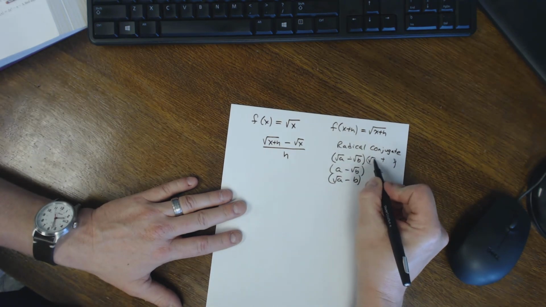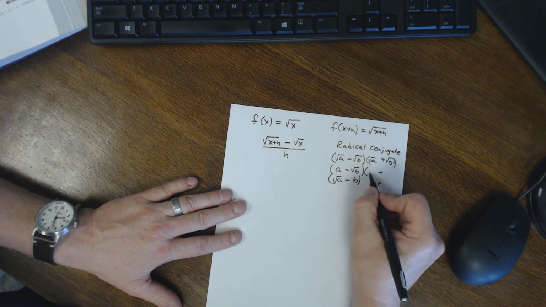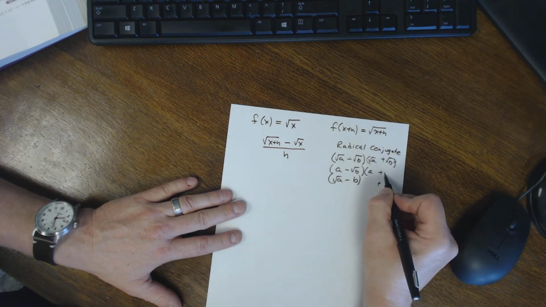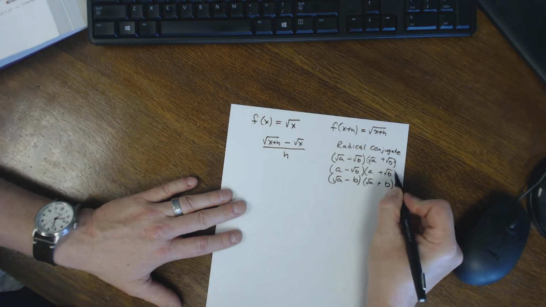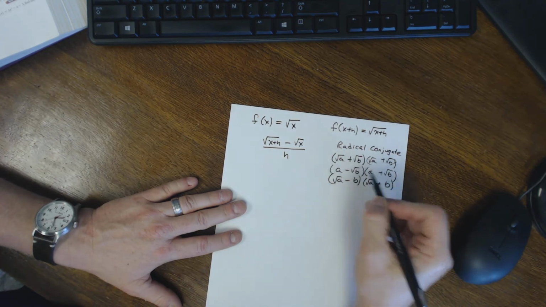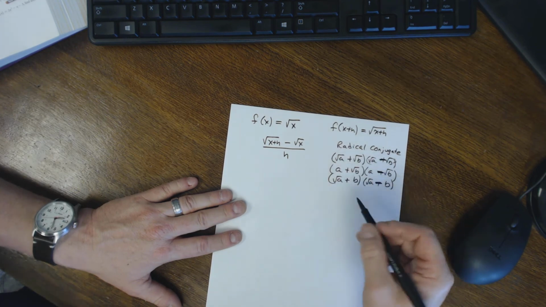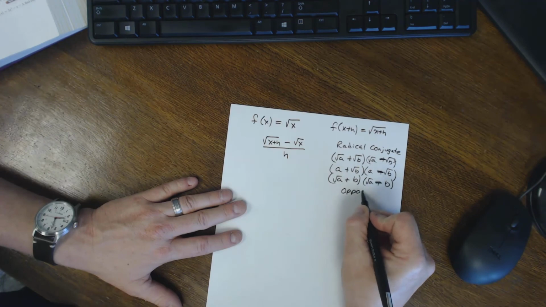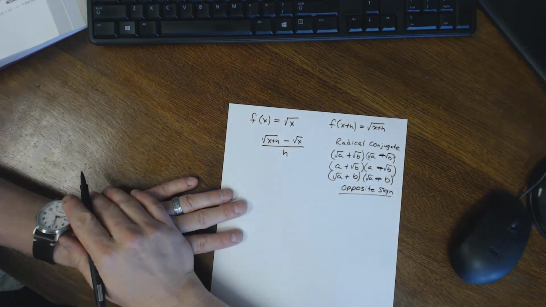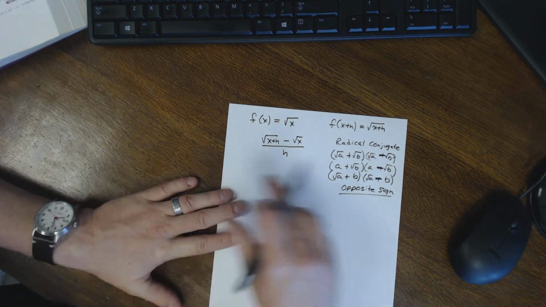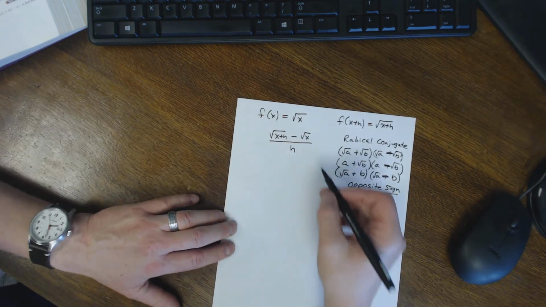If they are positive here, then they are going to be negative over here. So again, same two values, opposite sign. That is the conjugate.